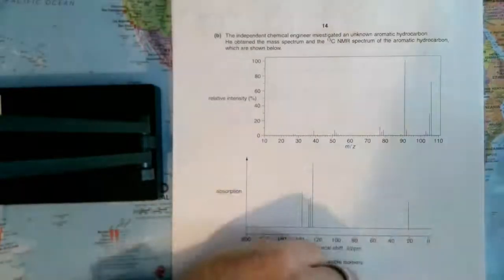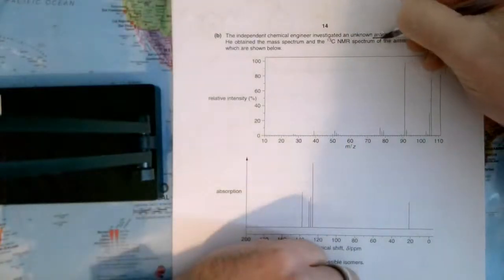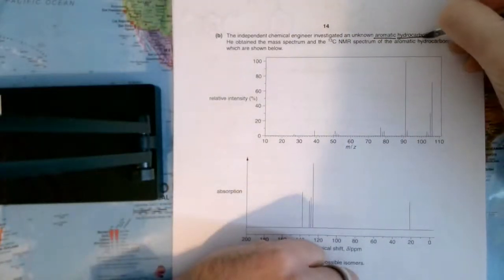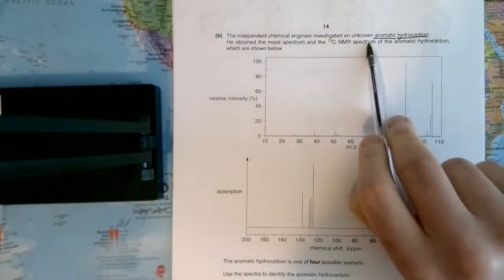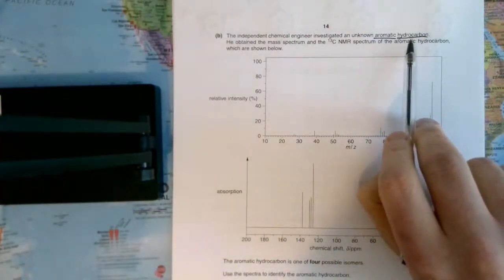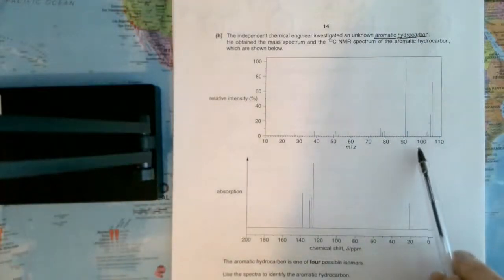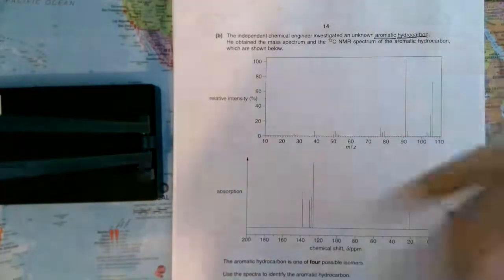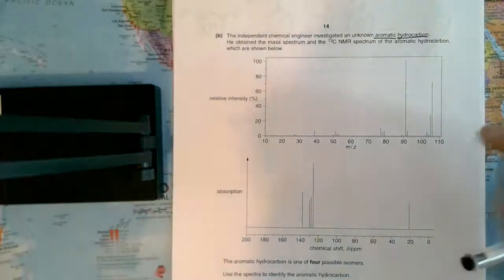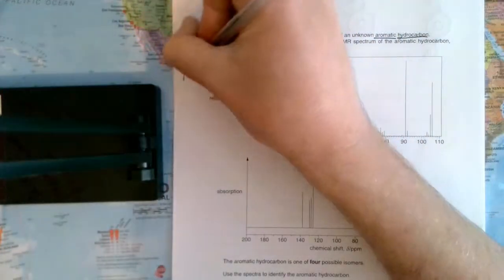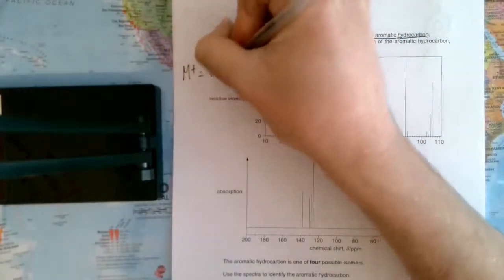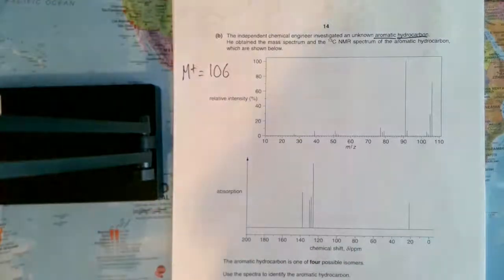This time, however, it really is essential that you read the full question, because the key information for us here is it's an aromatic hydrocarbon. We've got the mass spec, and what you're looking for is the molecular ion peak. This is the highest number in here. So the M+, as we're going to call it, the molecular ion peak is at 106.